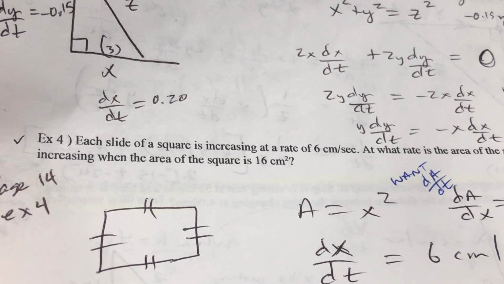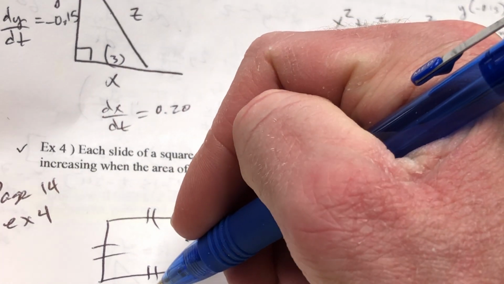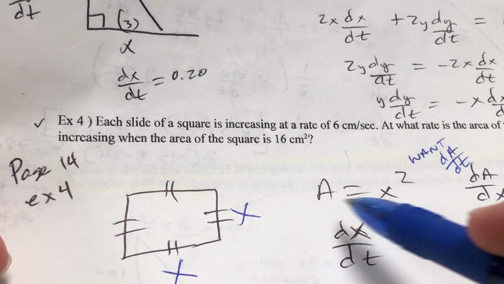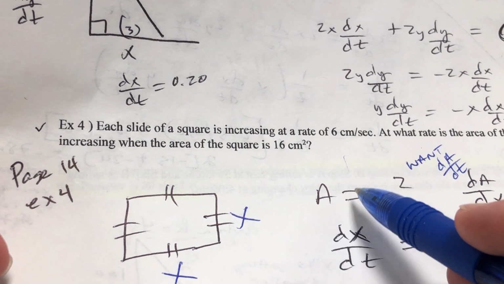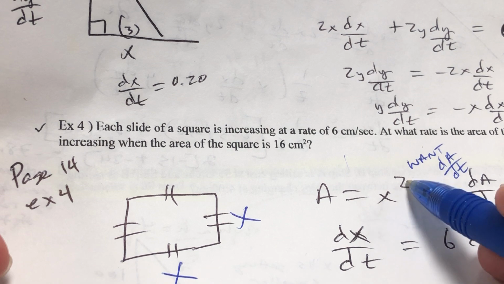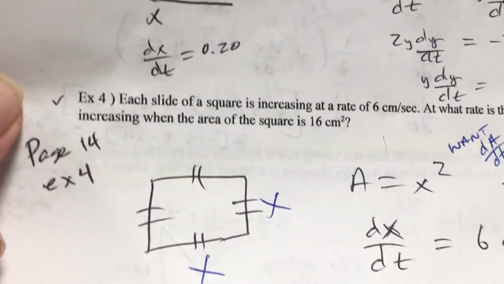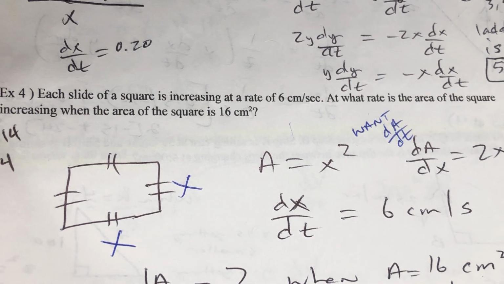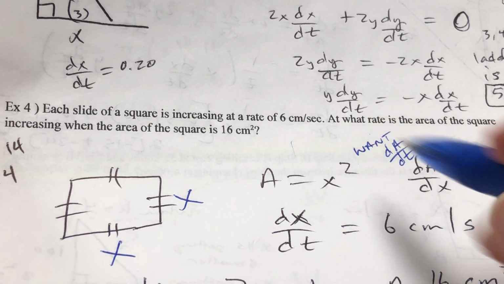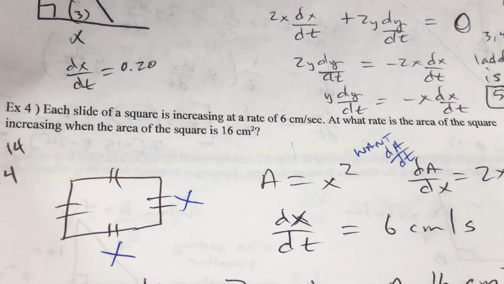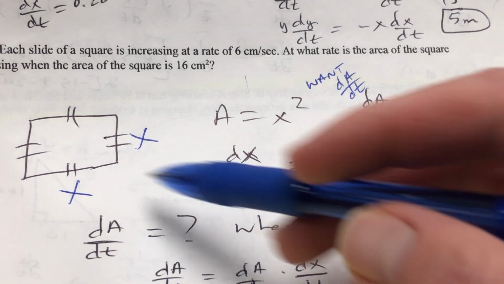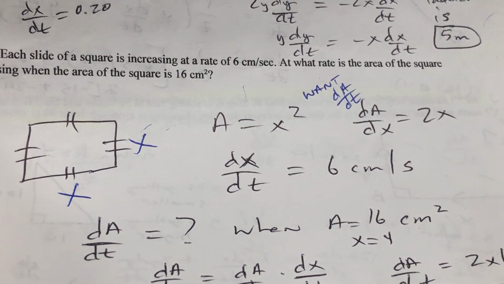And what do we know? First off, this is a square, so all the sides are the same. I call this x and x. So I have to have a formula that I can take the derivative of. I know that A is equal to x squared. Again, A of t is equal to x of t, all of it squared. Again, what is related rates? It's just implicit differentiation. So I need to take the derivative of this formula. When the area is 16, that means that x equals 4.